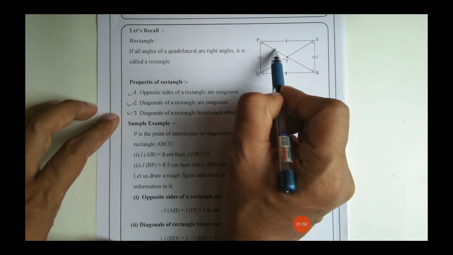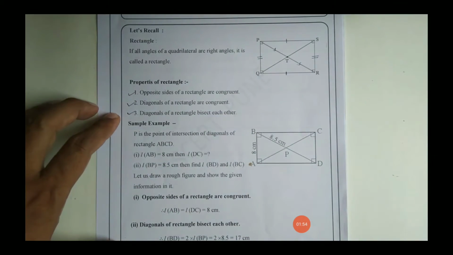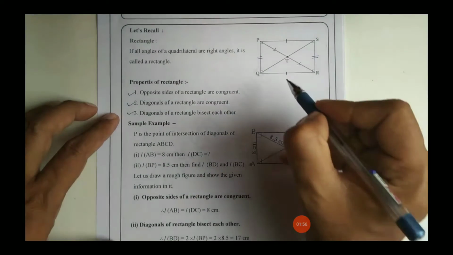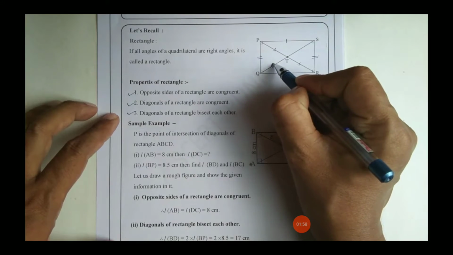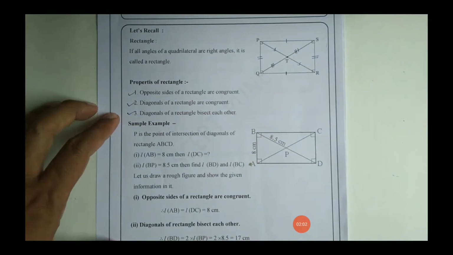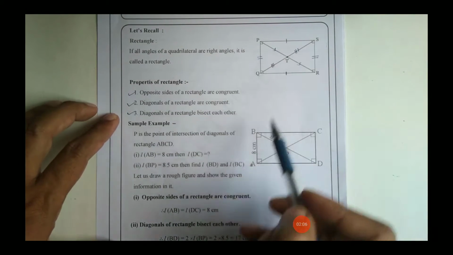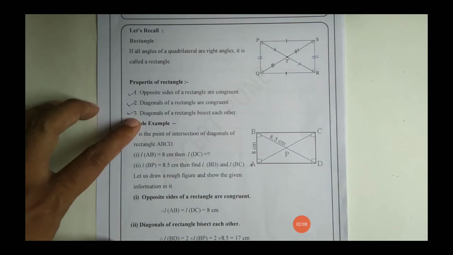That means this side PT is equal to this TR, and also the side QT is equal to side TS. Bisect म्हणजे इथे दोन समान भाग होणार आहे. So third property is diagonals of rectangle bisect each other.